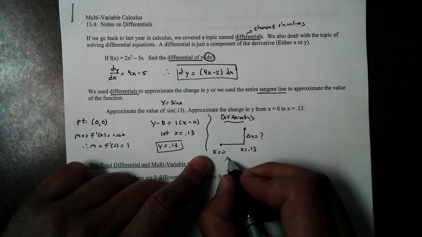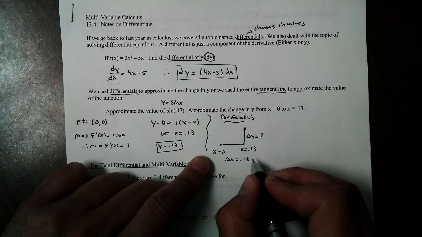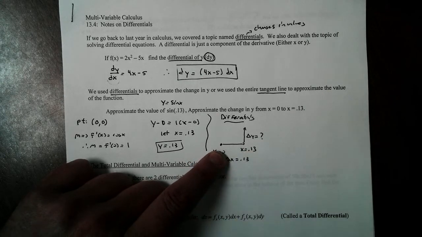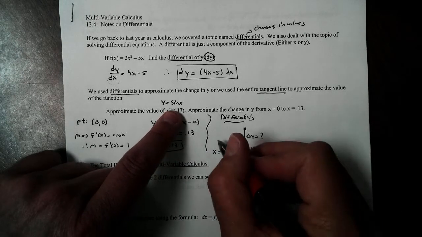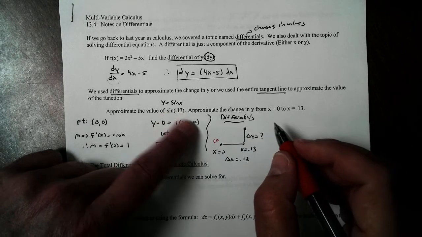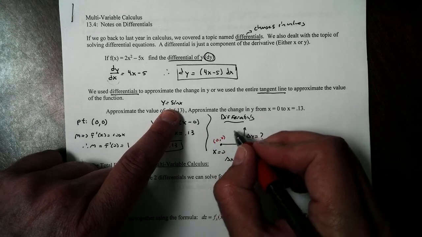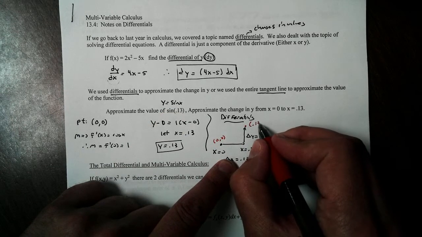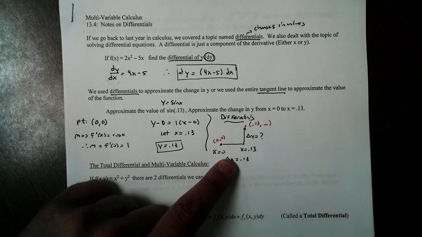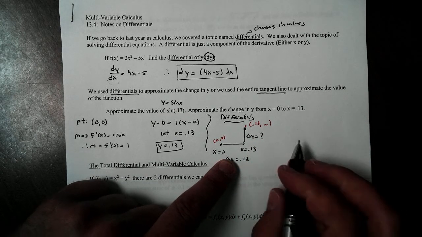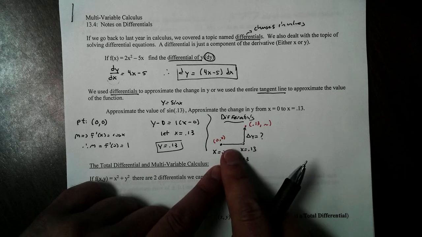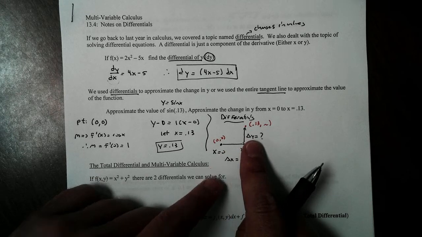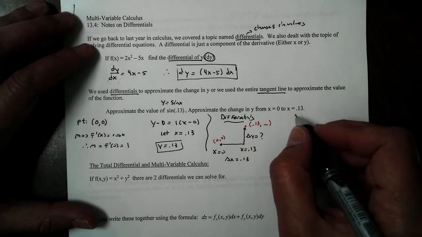What we want to find out is how much the y's change by. Well, we know that the change in x is 0.13. Now remember, this is a known point, right? I'm starting at sine 0. If I let x be 0, sine of 0, of course, is 0. What I want to find out is this point. Well, I know the x value is 0.13. I just want to find the y coordinate. So what do I have to find? The change in y.